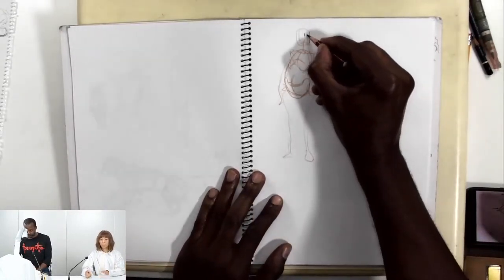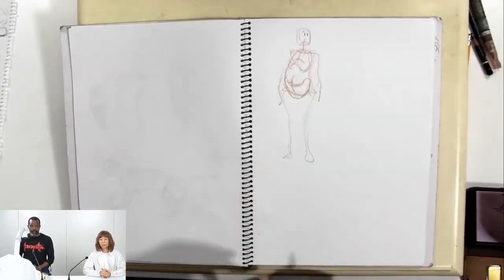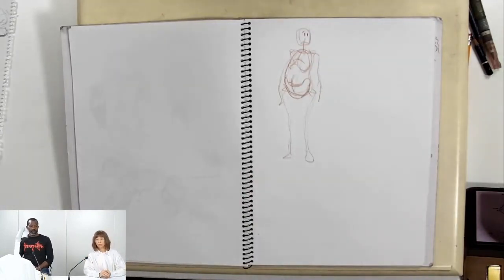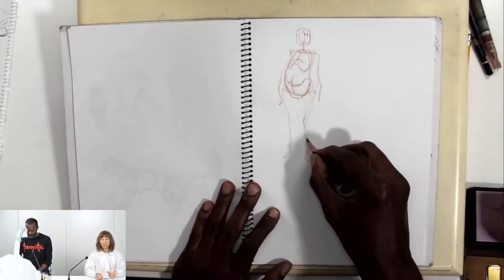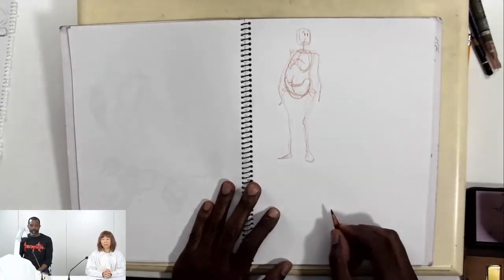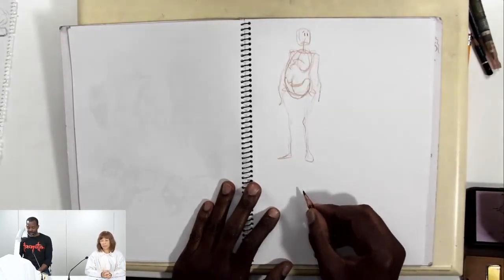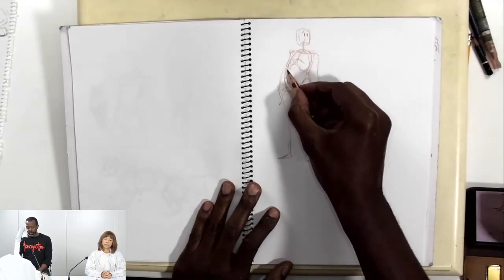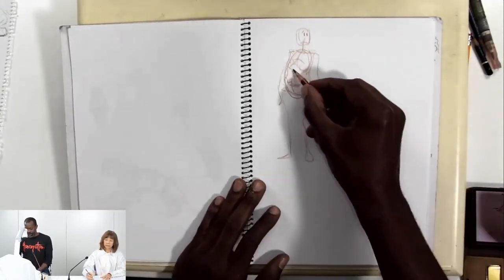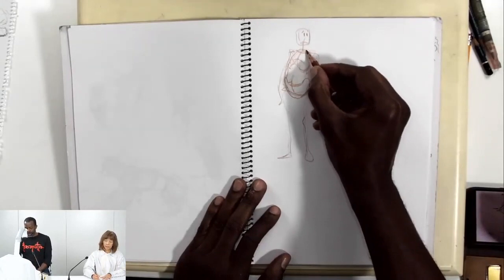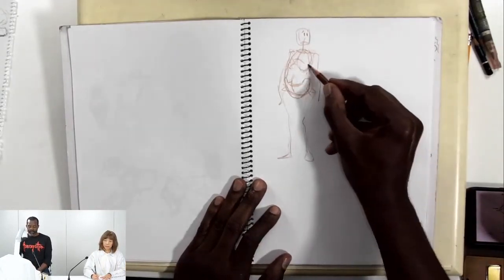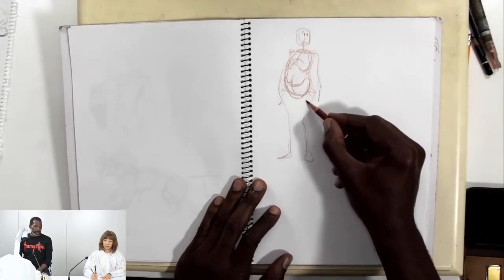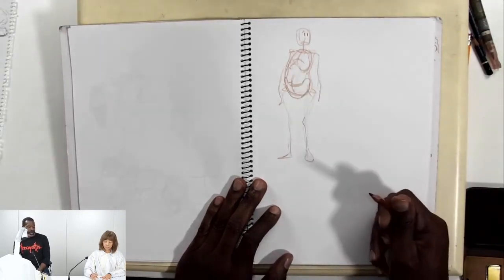Okay. But the thing is, even though this is a very rough and crude kind of architecture, or this lay-in that we have, at least it does have a feeling of solidity to it, and we understand the relationships very, very clearly, right?